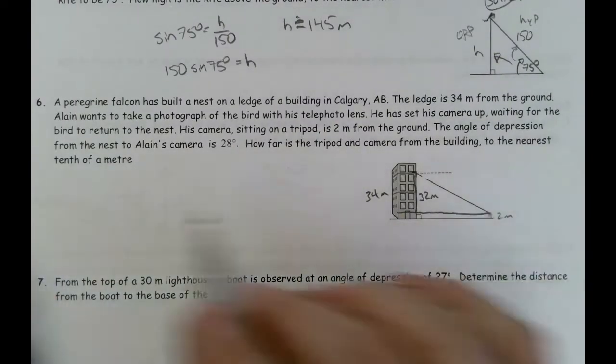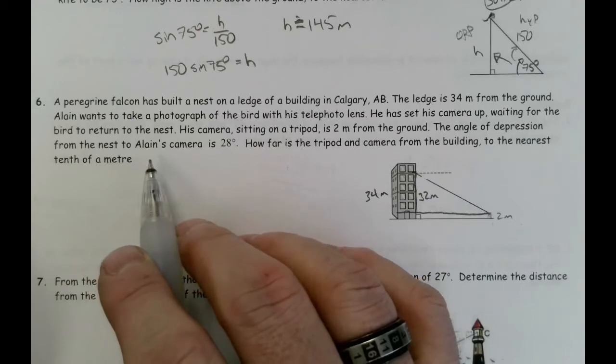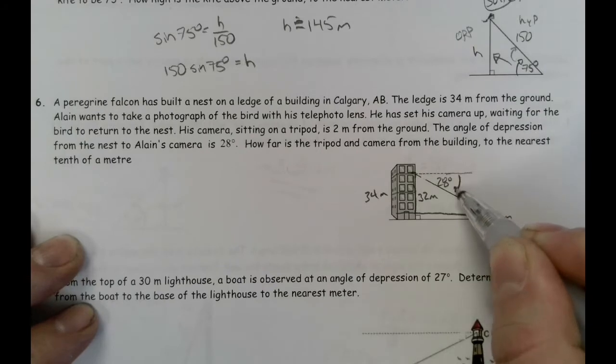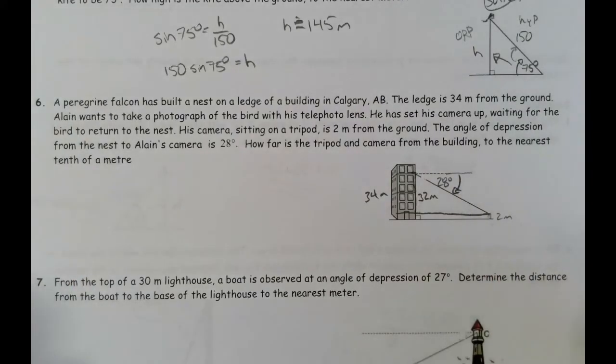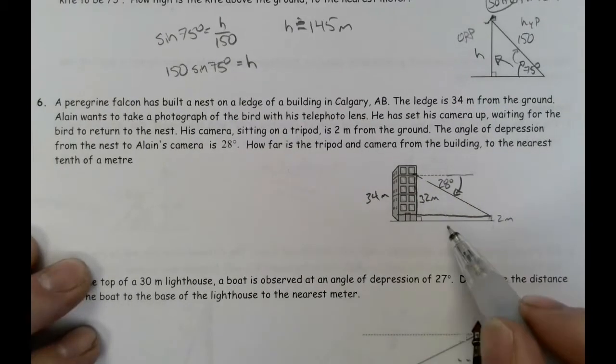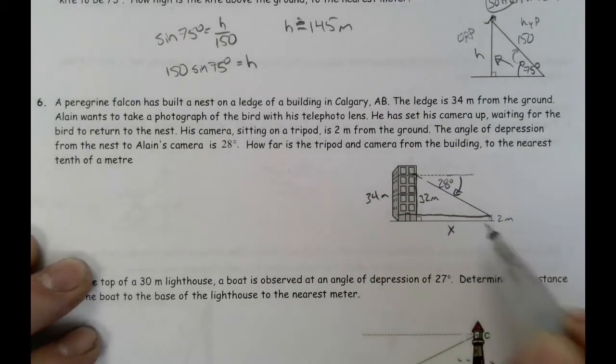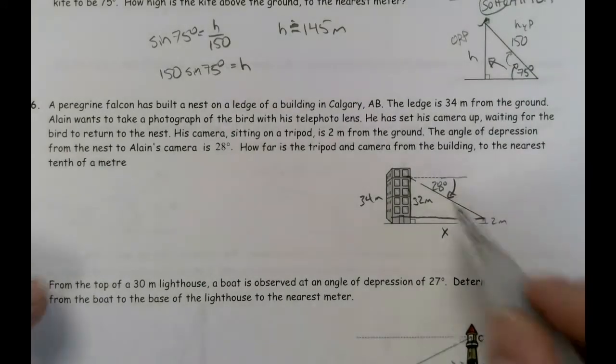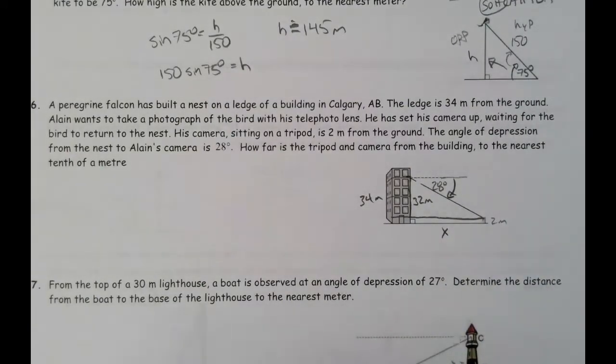Now the angle of depression from the nest to Elaine's camera is 28 degrees. Angle of depression is from the horizontal down. How far is the tripod and the camera from the building? So what I want to know here is I want to know this horizontal distance. This is a good question because it's not giving you the information exactly the way we've got it in the last previous questions. So, for example, I don't have an angle in the triangle.